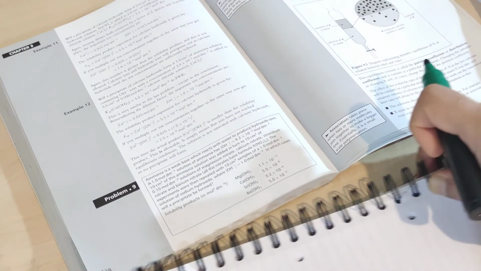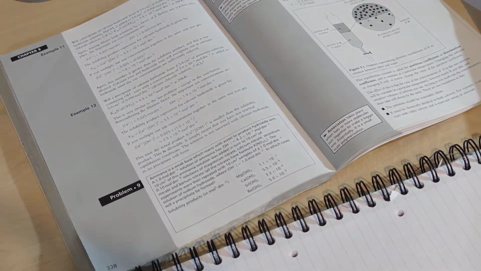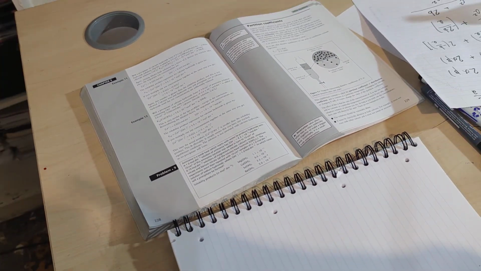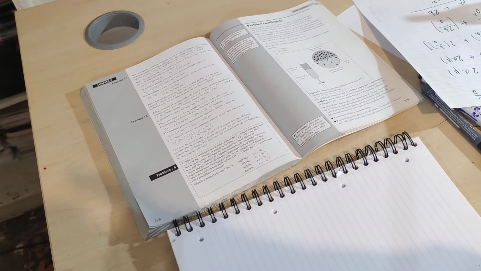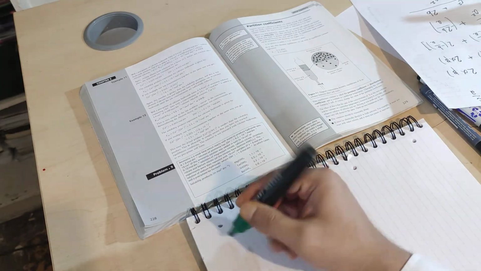So first of all, we'll do sodium hydroxide.